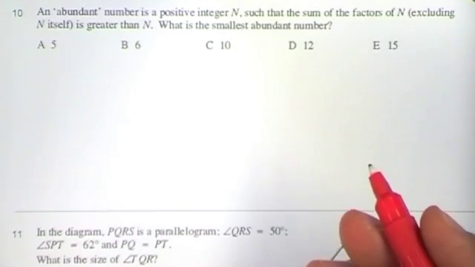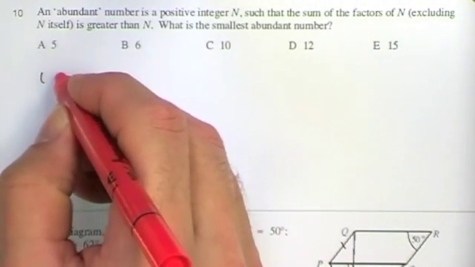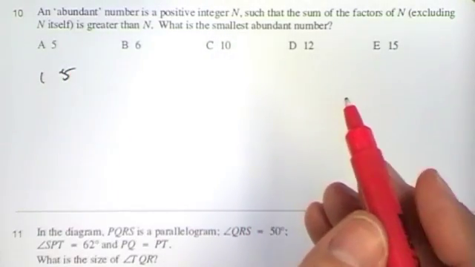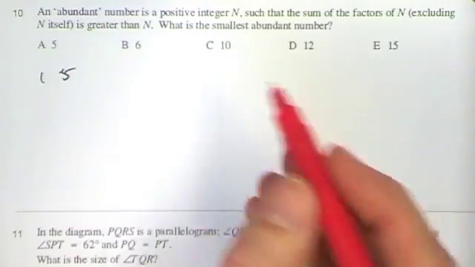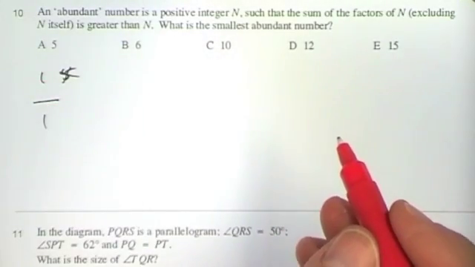Question 10. An abundant number is a positive integer n such that the sum of the factors of n, excluding n itself, is greater than n. What is the smallest abundant number? Let's get this straight, the sum of the factors of n. So let's write the factors of 5, which are 1 and 5, excluding n, so it doesn't count that. So the sum of the factors of n there is just going to be 1.